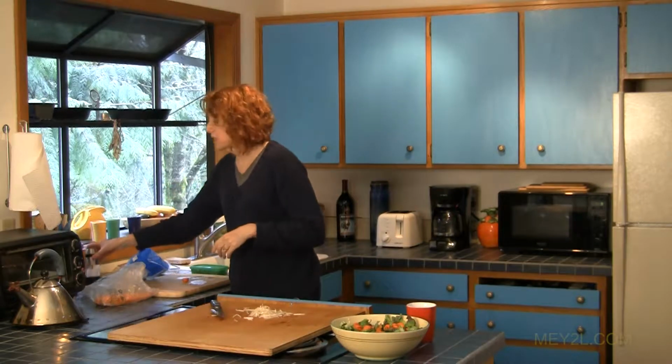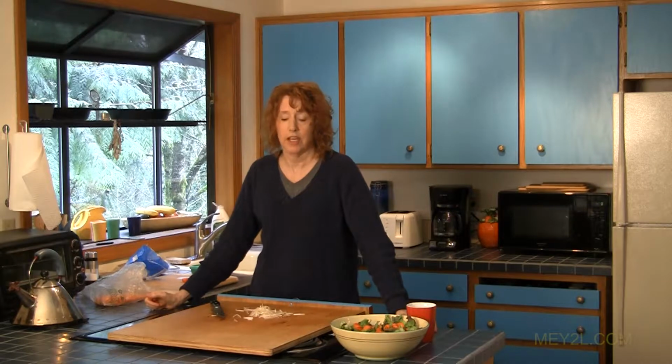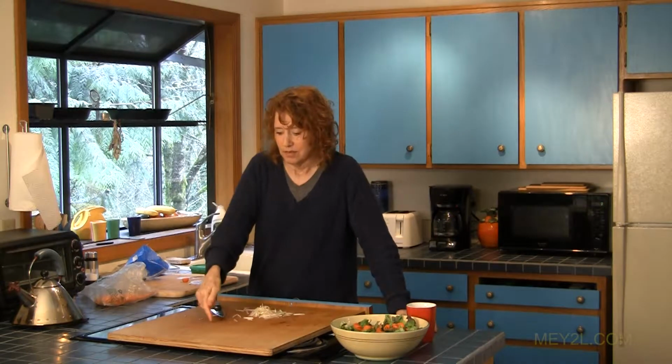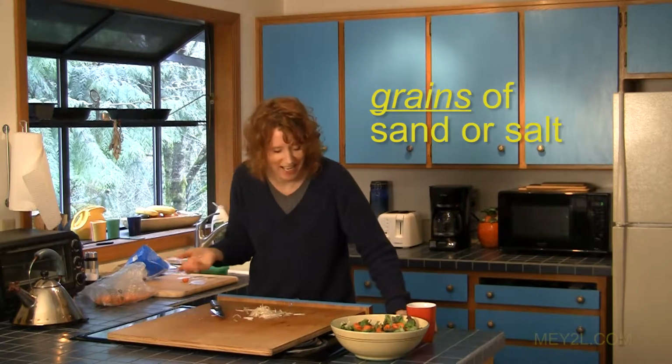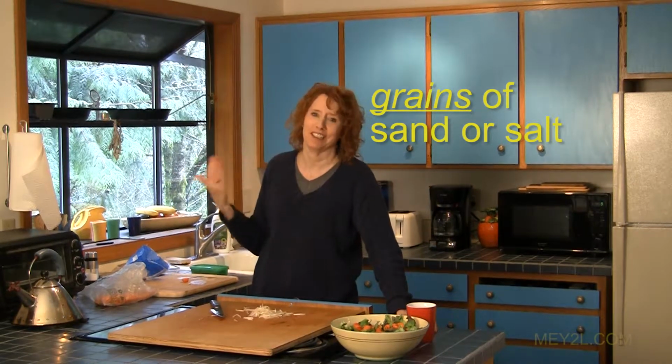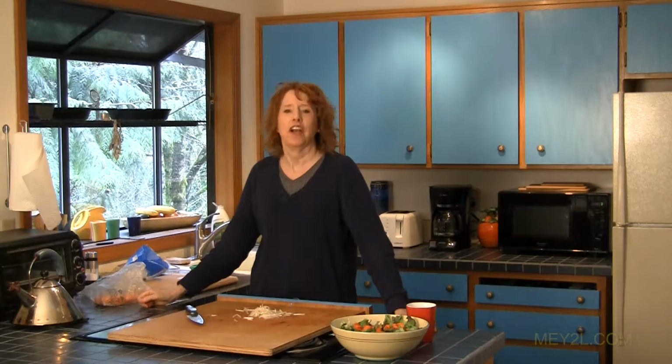That might be the same with sand, for example. You can't count pieces of sand. Well, you could, John says, but it would take you a really long time. So things that tend to be too small to count are non-count nouns.